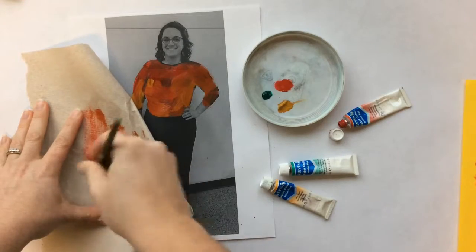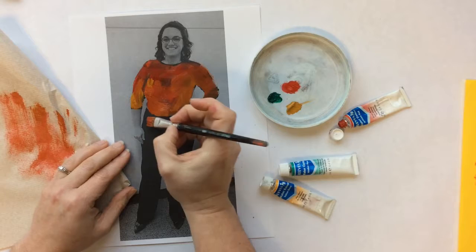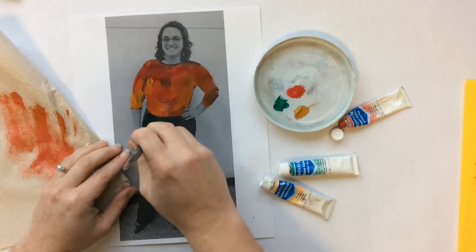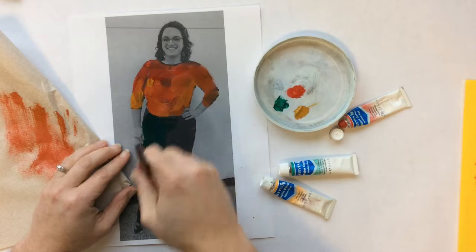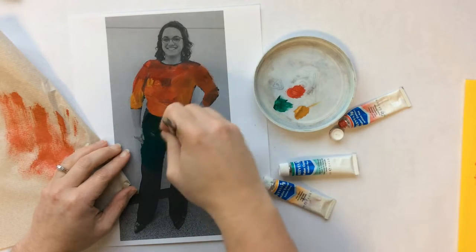Take a look at this. Instead of rinsing out my brush with water, I'm just using a paper towel and wiping it off. This is going to keep my brush fairly dry, and it's going to make it so that it doesn't warp the paper that I'm painting on.